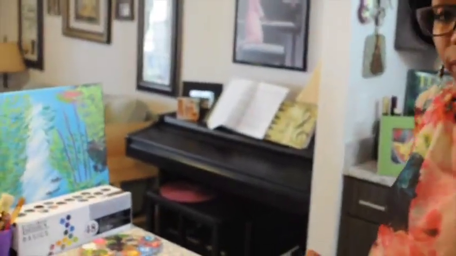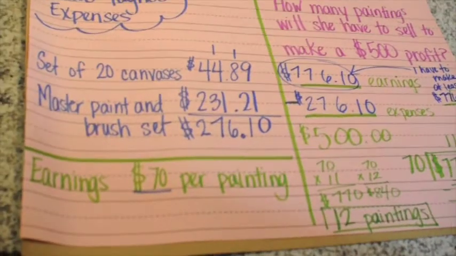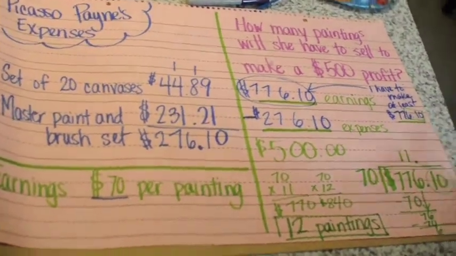I hope this made sense as we worked out this problem. Make sure that you take good notes and you wrote down what you needed to write down as well.